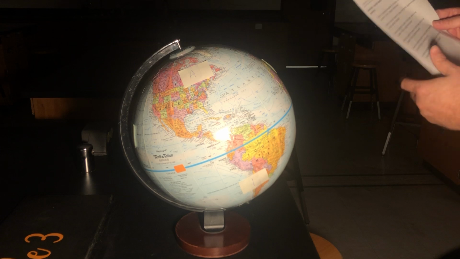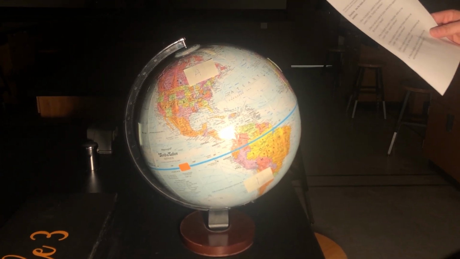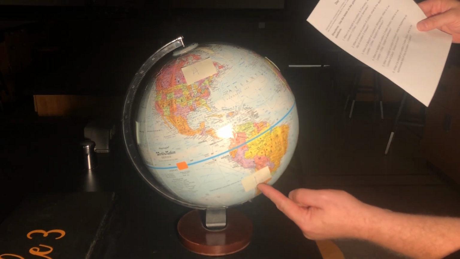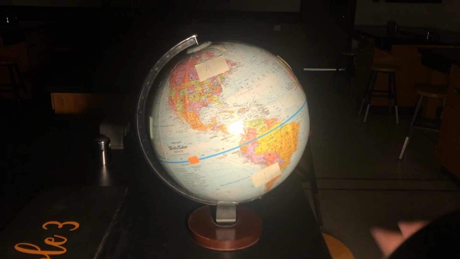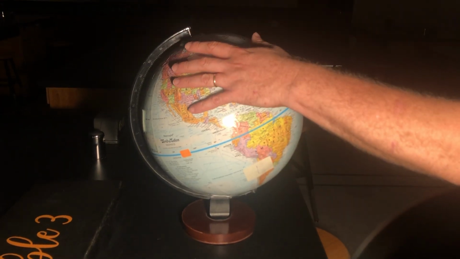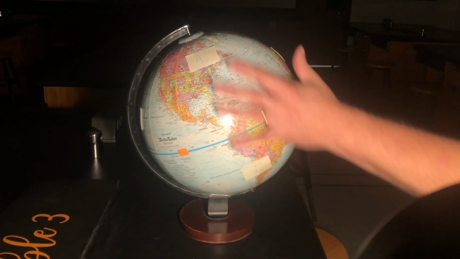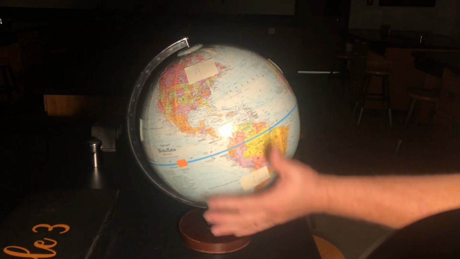If it is daylight here in Canada, what would it be in Chile, which is a country down here in South America? That's location 1. Would it be daylight or darkness? Well, we can see if it's daylight here, it's daylight down here also. This is the northern hemisphere, here's the southern hemisphere, but they are both on the side of the earth that's getting light from the sun. So it's daylight for all of them right here.